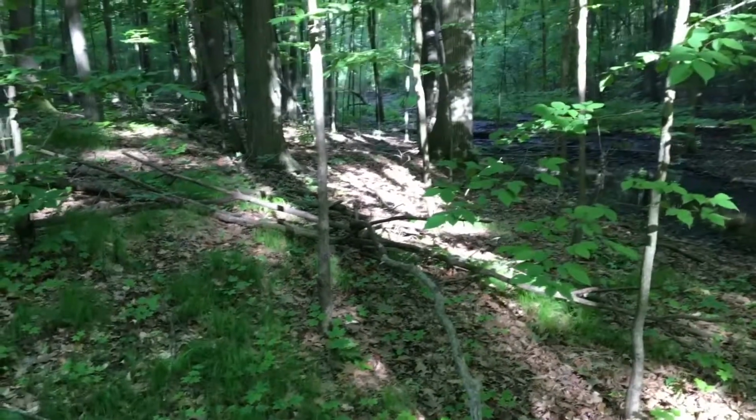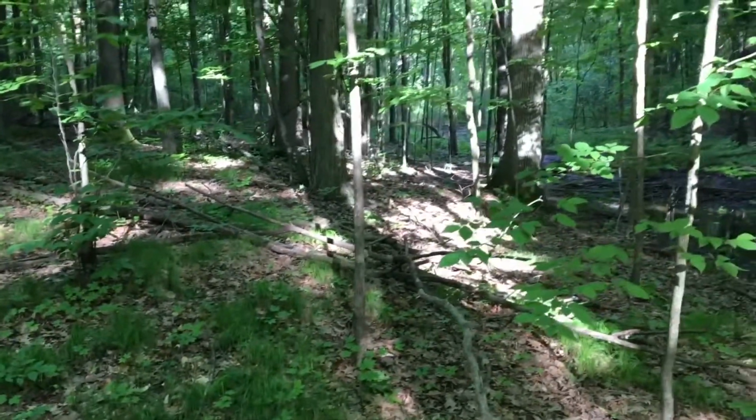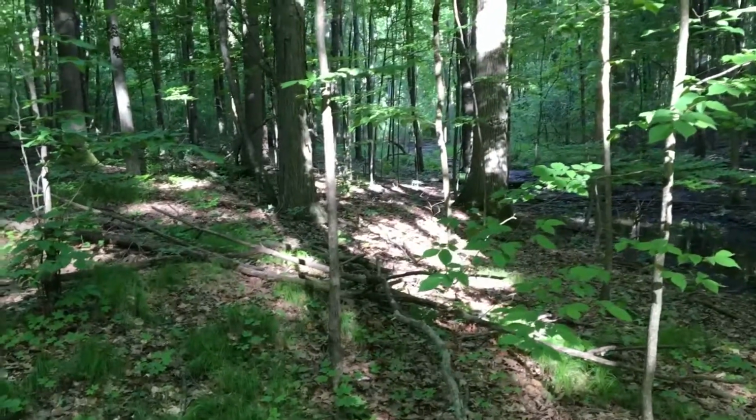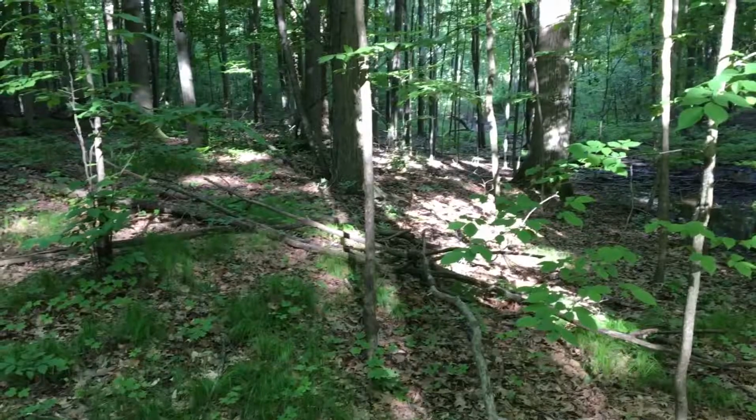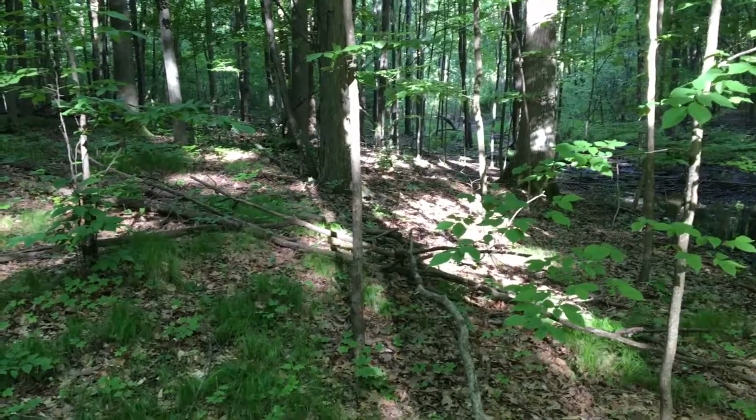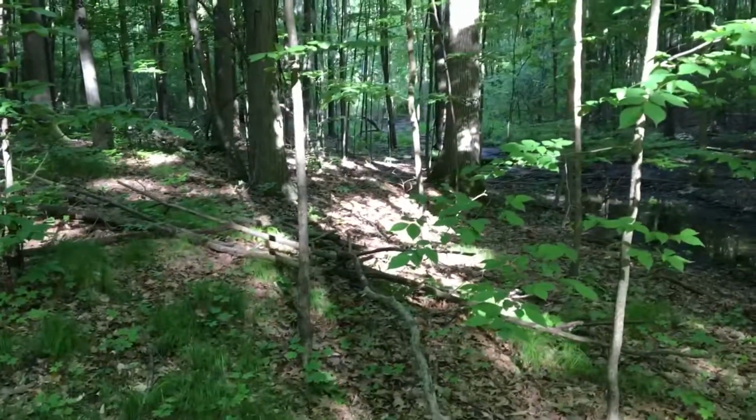But let's talk about composition. If I take it from right here, you can see that the tree in the foreground is dead center in my composition. For a more dynamic composition, let's talk about angles.